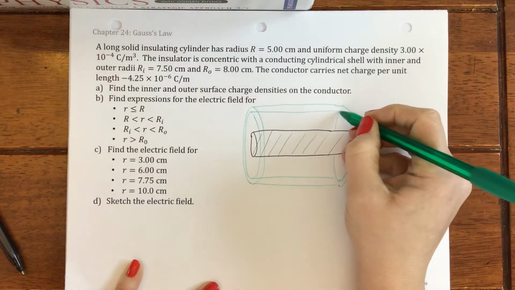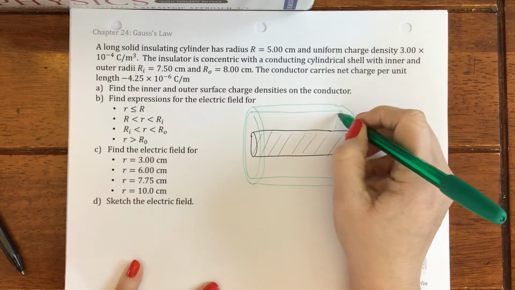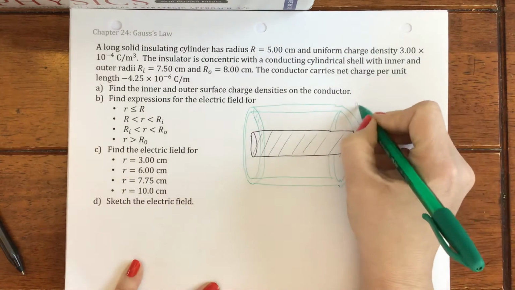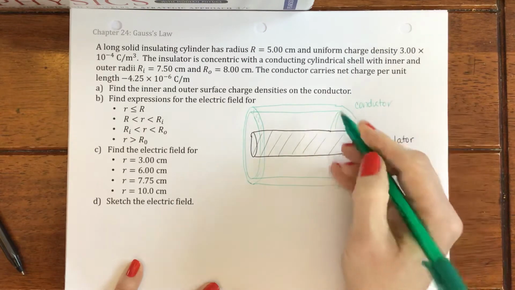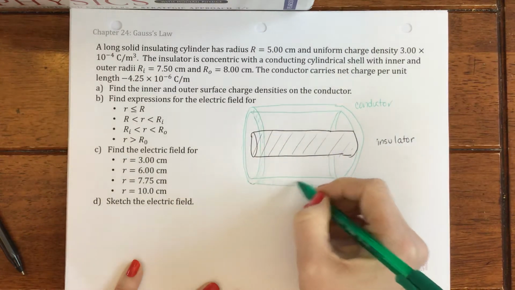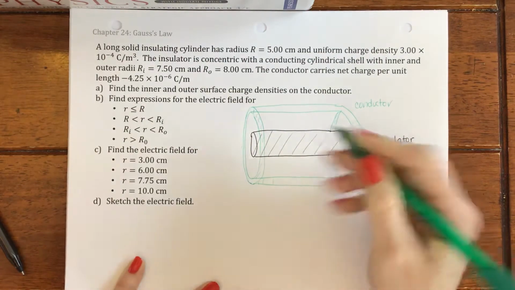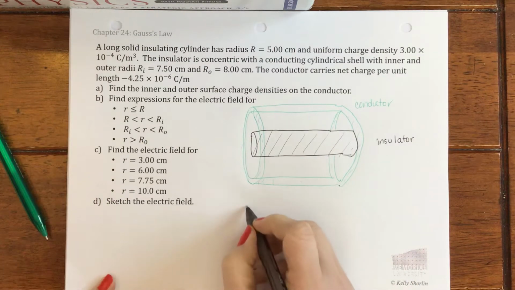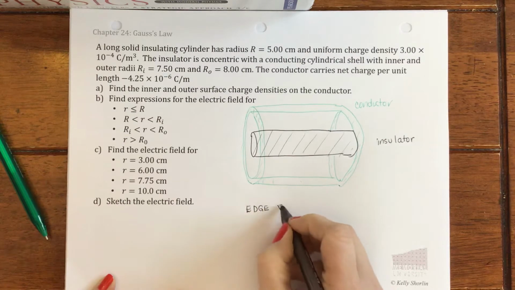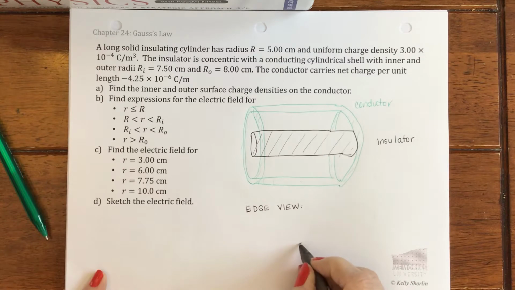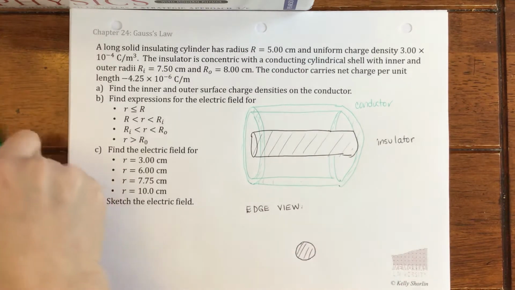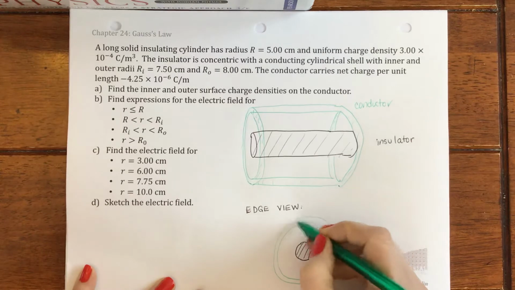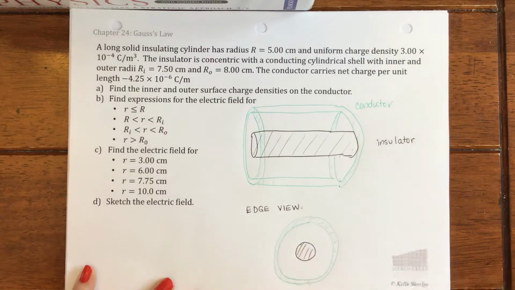Okay, maybe not the best picture, but hopefully it's kind of okay. There. So there's our conductor. And so this is the conductor right here. This part is solid. In between the conductor and the insulator is nothing. There's just a vacuum in there. That's a 3D version. We can also draw a two-dimensional version, so an edge view. In the edge view, we have the insulator right here in the center, and it's surrounded by the conductor. Like this. Okay, so there's a picture of what we have.